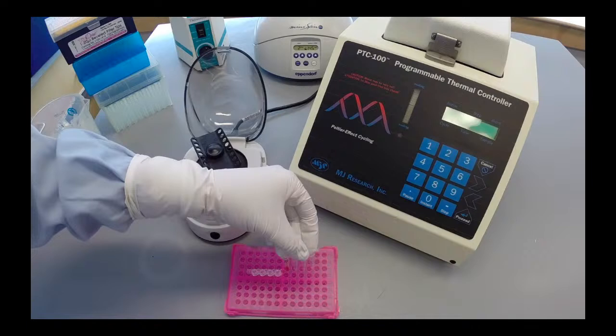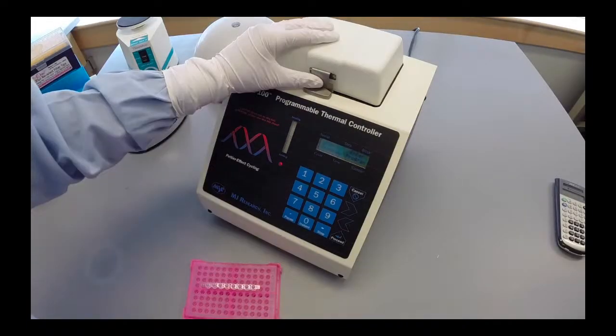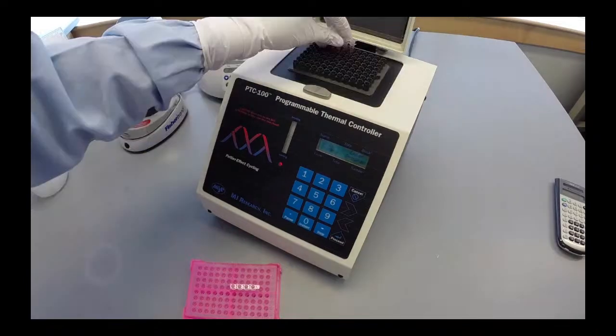Turn the thermocycler on with the switch in the back. Place the tubes in the thermocycler by pressing the metal latch and lifting up on the lid. Tubes can be placed in any spot or orientation. Close the lid and make sure the metal latch has clicked into place.